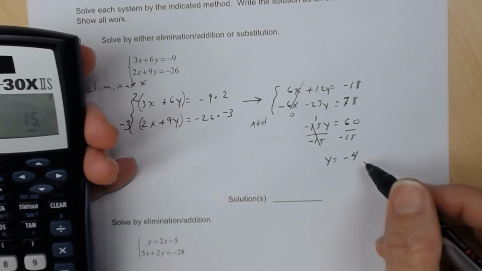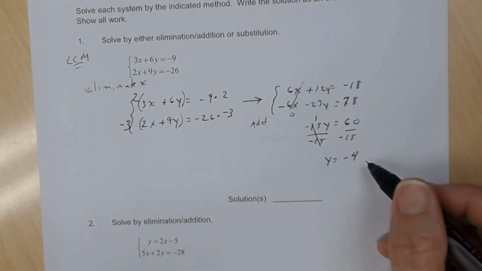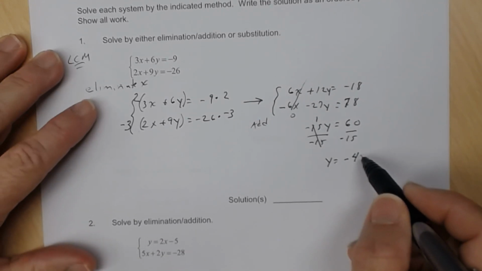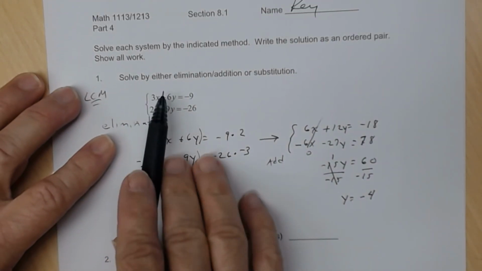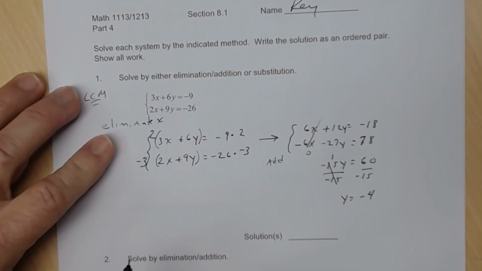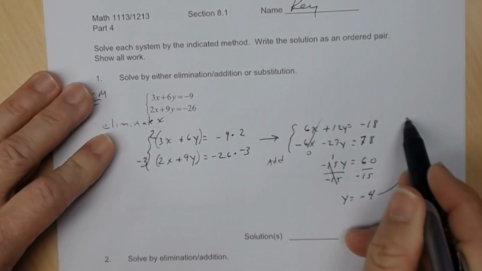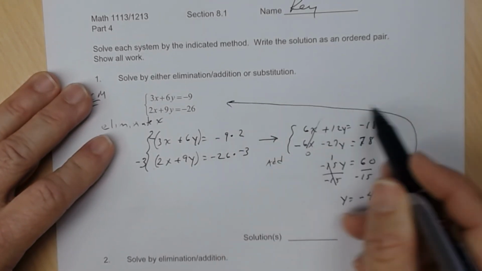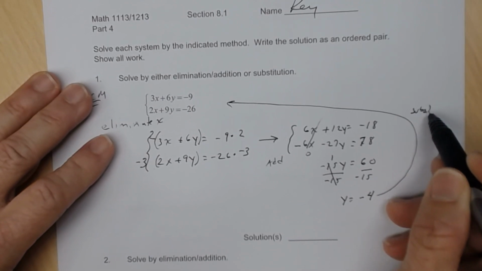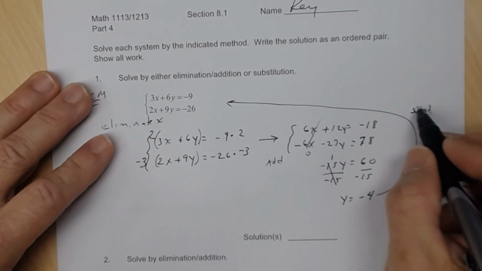Now I've got to find the x value. To find the x value, you're going to go back into one of these equations up here and substitute negative 4. It does not matter which of these equations you use. So you're going to substitute negative 4.